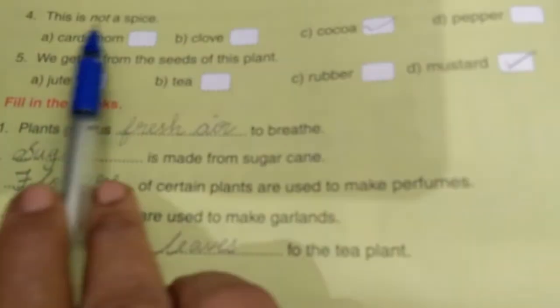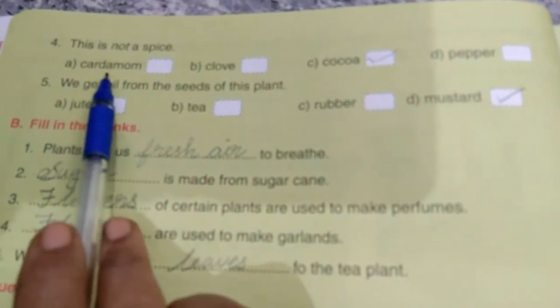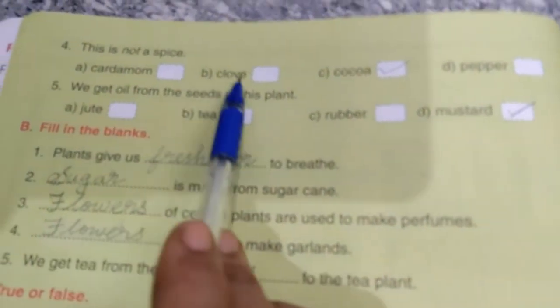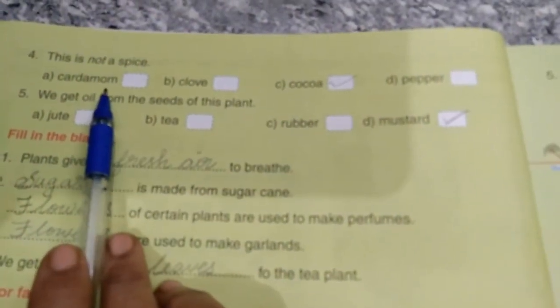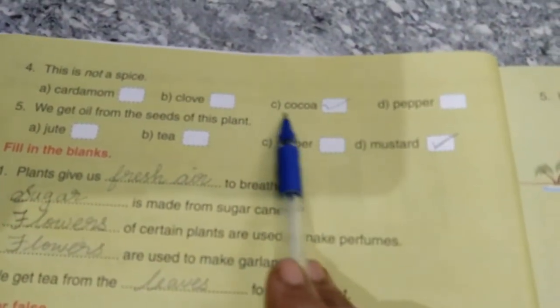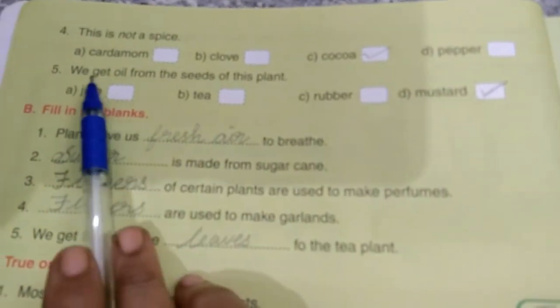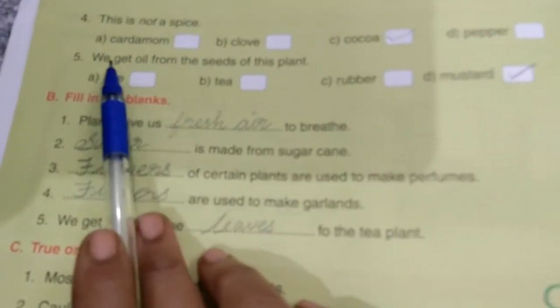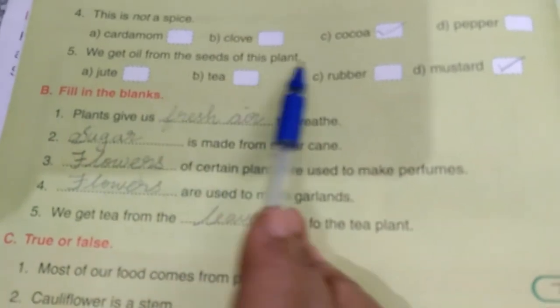Fourth one is, this is not a spice. The first one A is cardamom. Second one clove. Third one cocoa. Fourth one pepper. See, cardamom is a spice. Clove is a spice. Pepper is a spice. Which is not a spice? In this, cocoa is not a spice. So the answer is C.